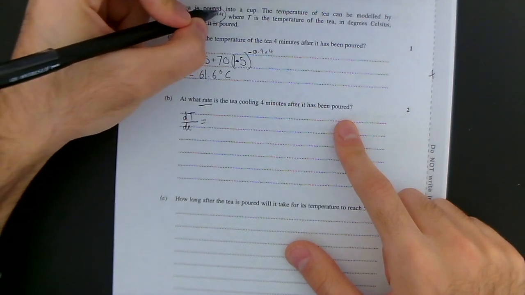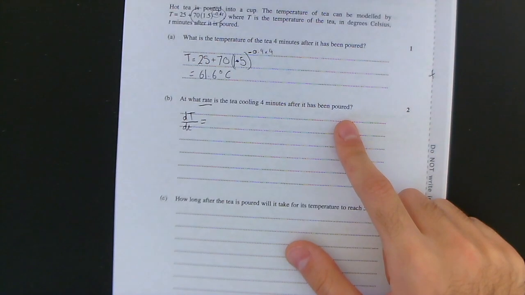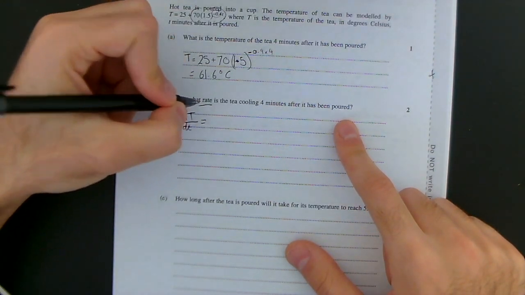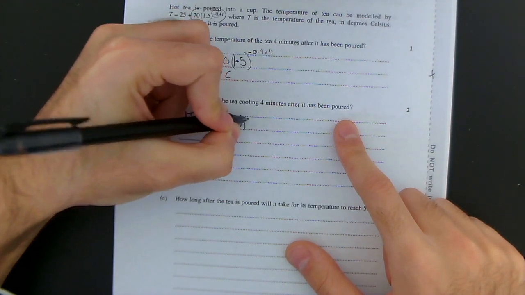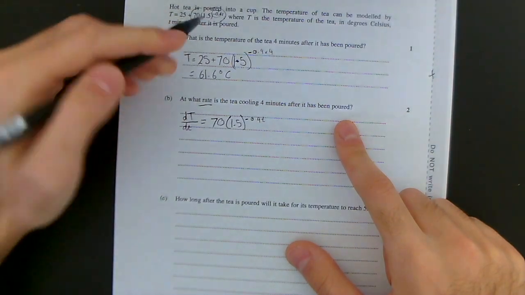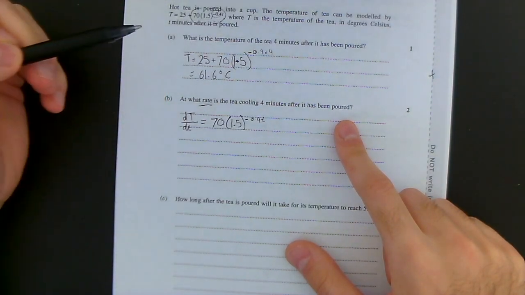The negative 0.4 is a very important part of that exponential because it's next to the t, which is what we're deriving with respect to. So it's going to be 70 outside of 1.5 to the negative 0.4 t, which is just what we started with originally.